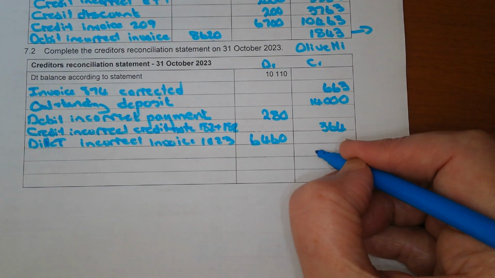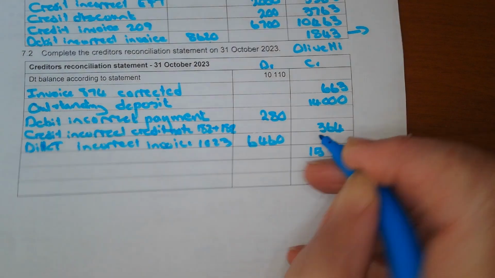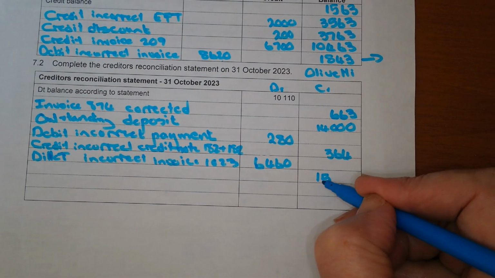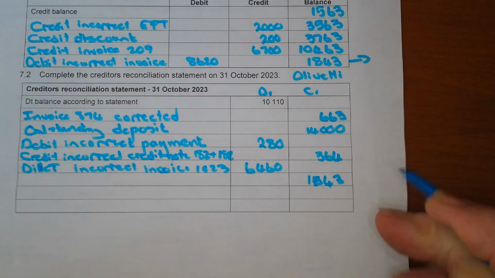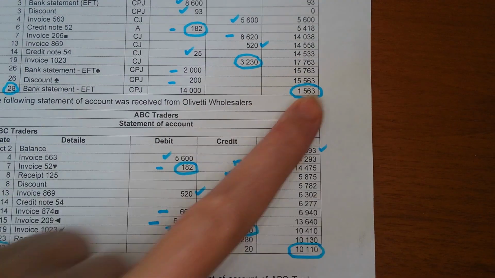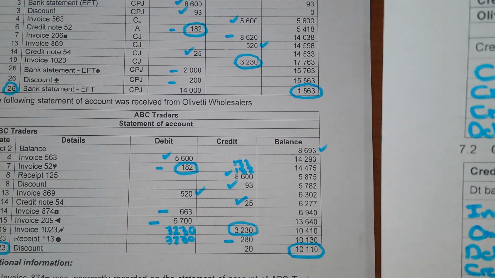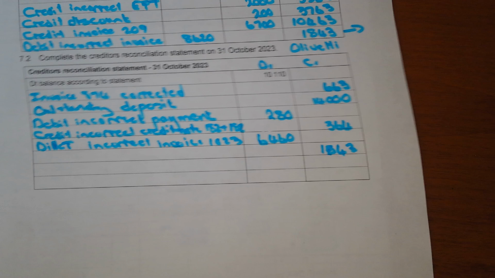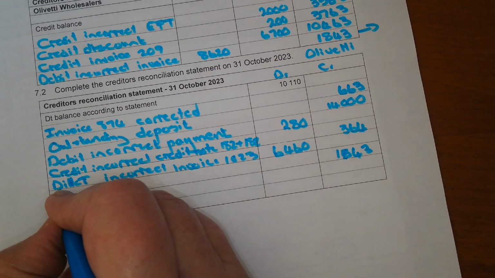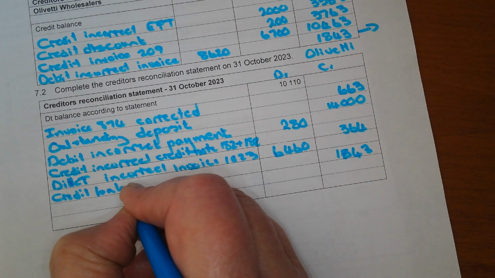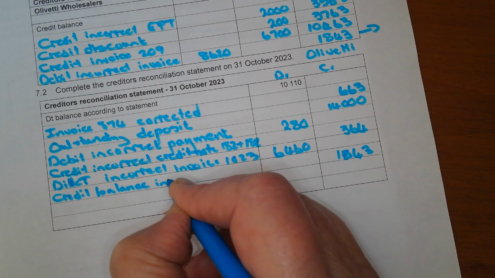And I will show the balance on the credit side here, 1843. So it's that balance that we had there that we've corrected, and this balance is now 1843. And I show that that's the credit balance in creditors ledger.